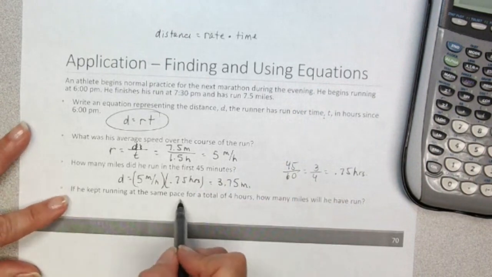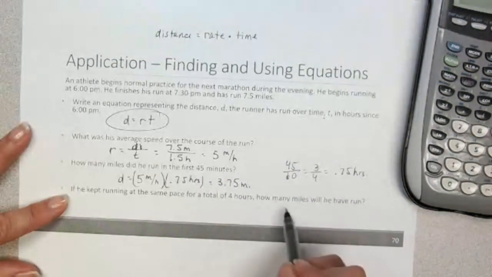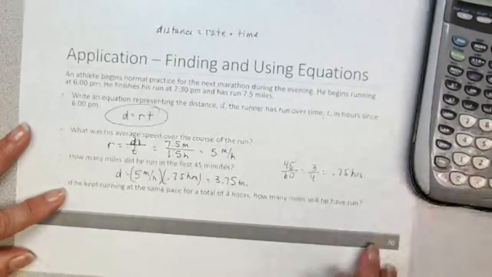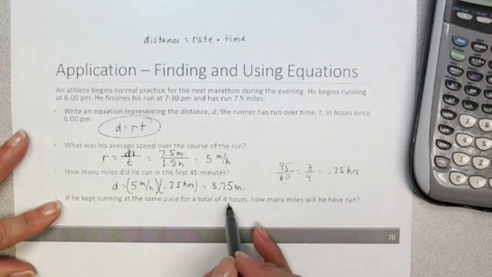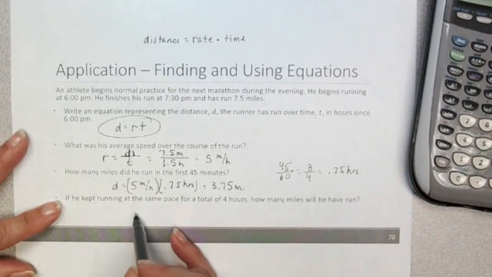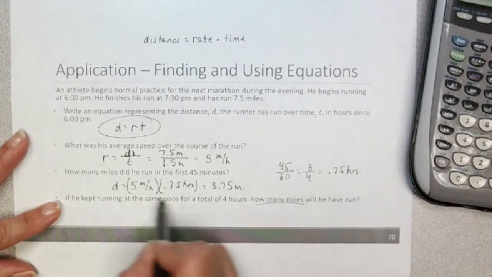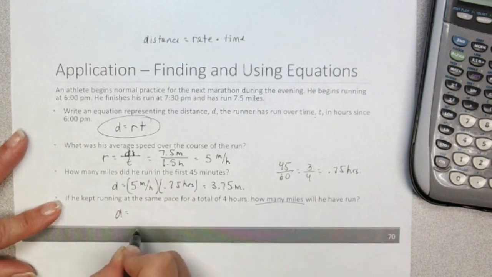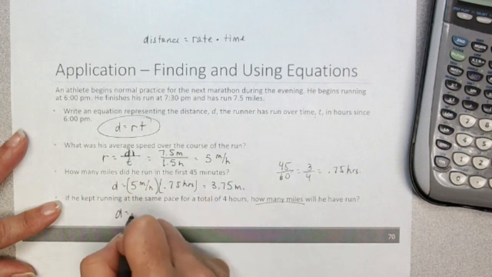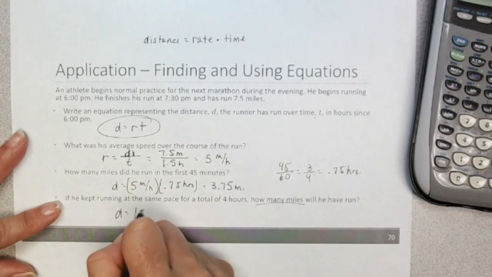Okay, if he kept running at that same pace for a total of 4 hours, how many miles will he have run? Well, if the rate is 5, we want to find out how many miles again, so we can use our formula. Distance is equal to rate. My rate, we found, was 5 miles per hour.